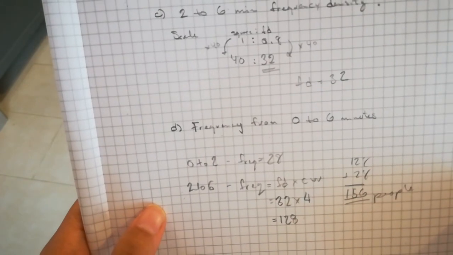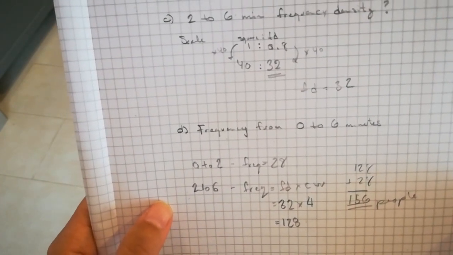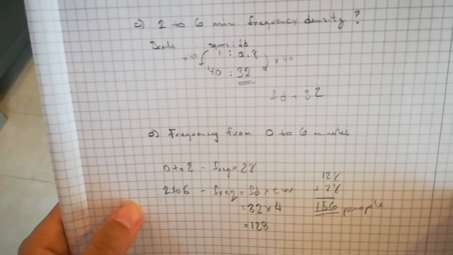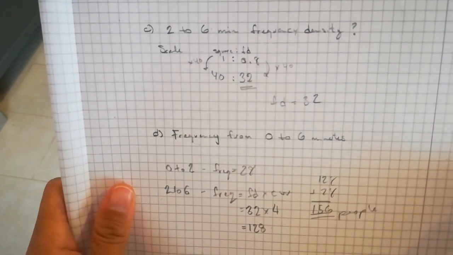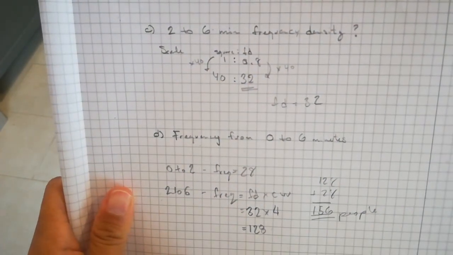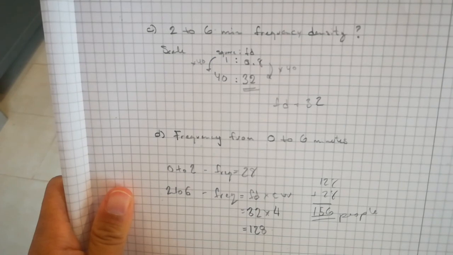Okay, so that's from 2 to 6 though. This is from 0 to 2. So altogether, a frequency from 0 to 6, so less than 6 minutes, is 128 plus 28. That's going to be 156 people.